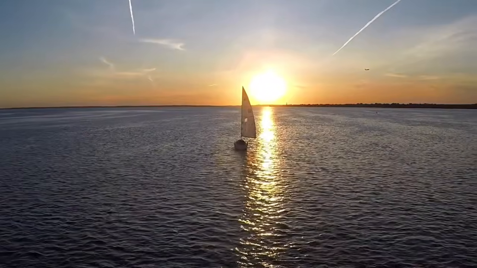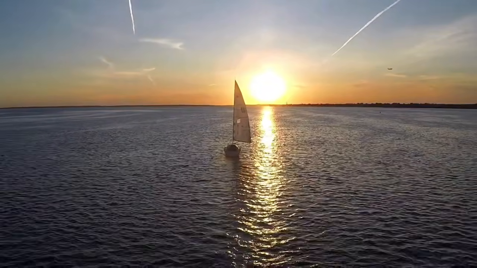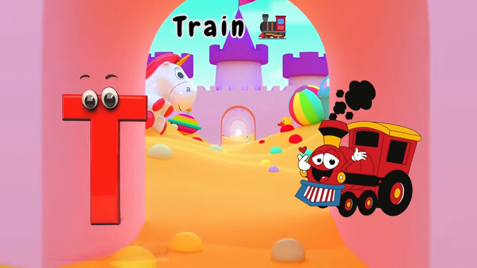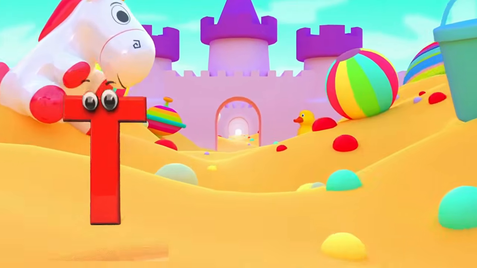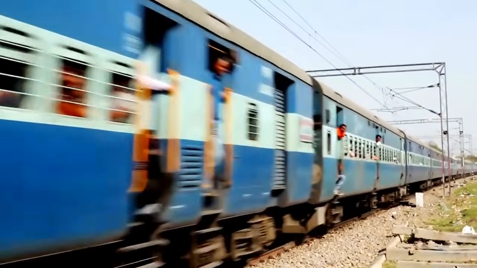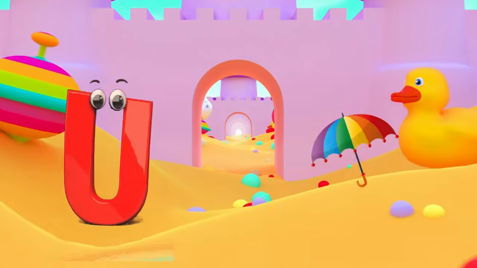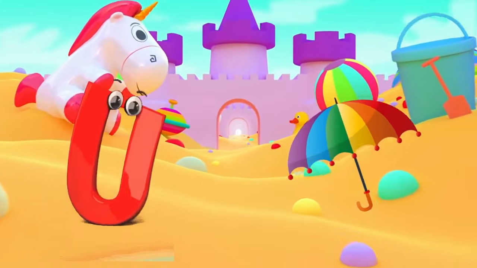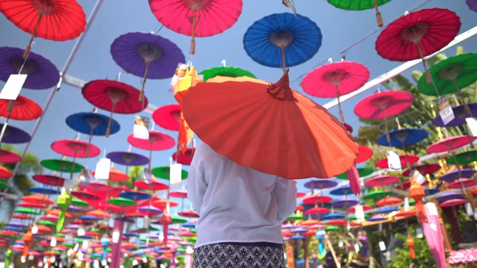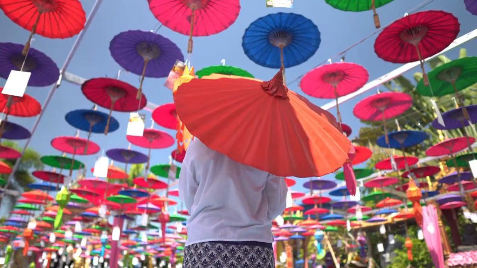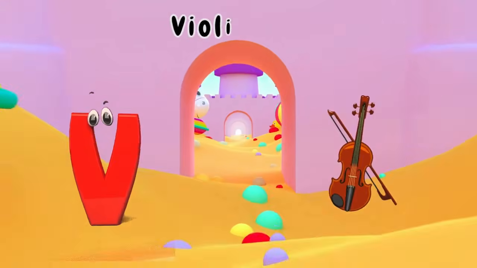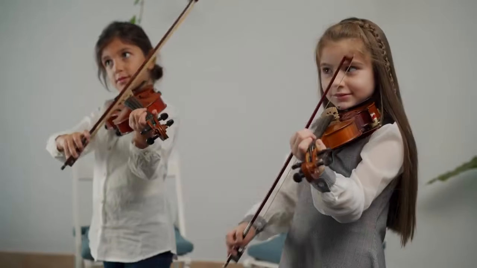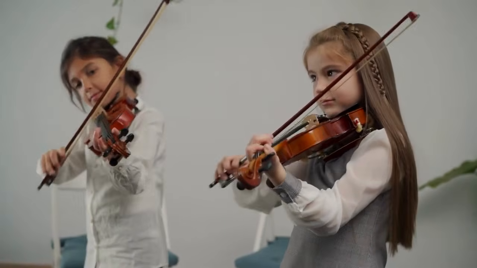T is for train, train. U is for umbrella, umbrella. V is for violet. Violin.